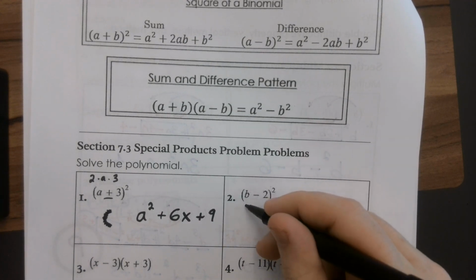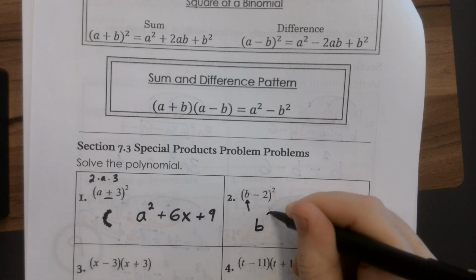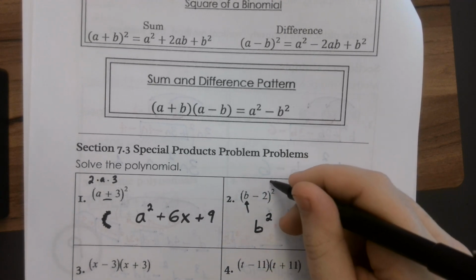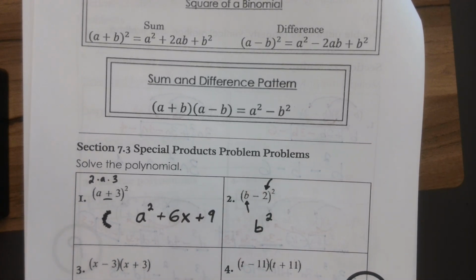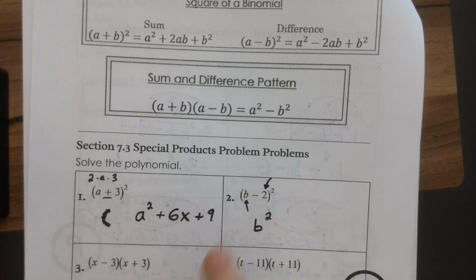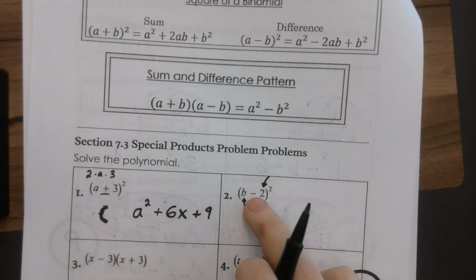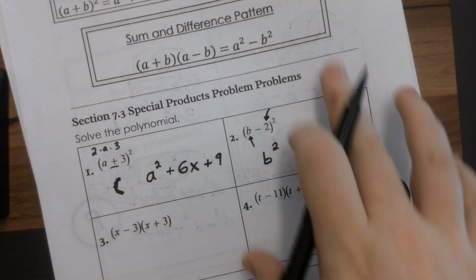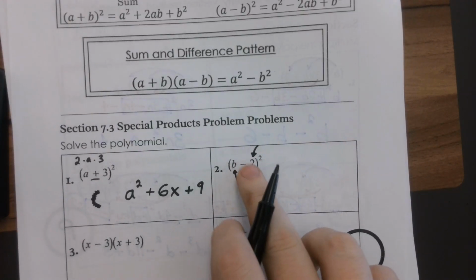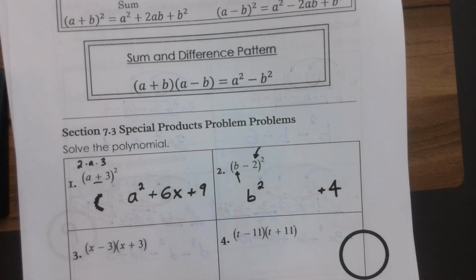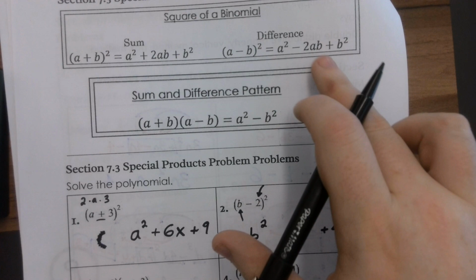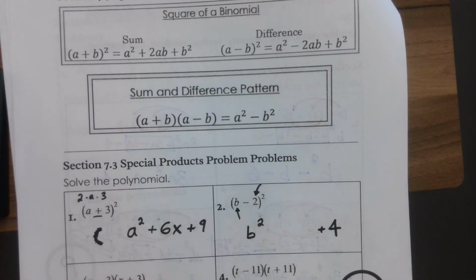With number 2, we can use the similar pattern. The first term is the first term squared. So what's b squared? Well, it's b squared. The last term is the last number squared. And keep in mind I said the last number. This minus sign we can just treat as sort of chilling out there. We don't need to do any math with the minus sign if you know the pattern. 2 squared is 4. And it's going to be a plus. That's both according to the pattern and from doing 2 times 2.